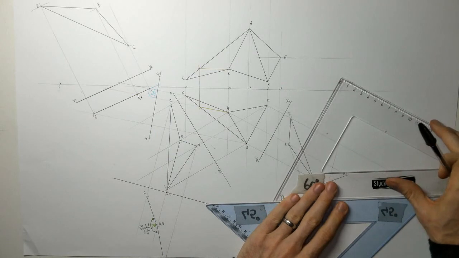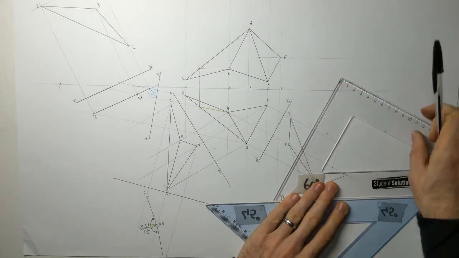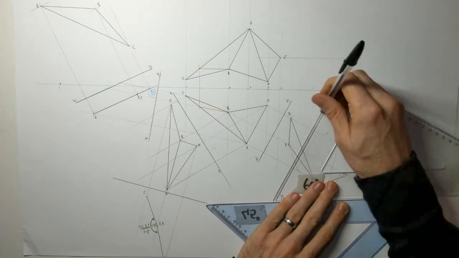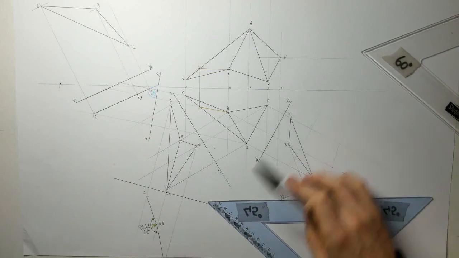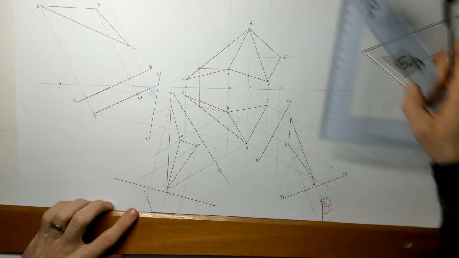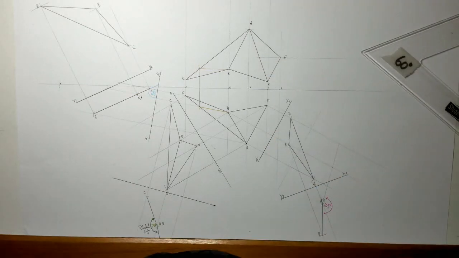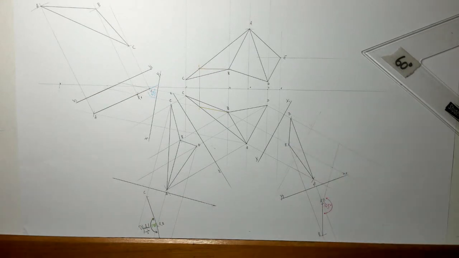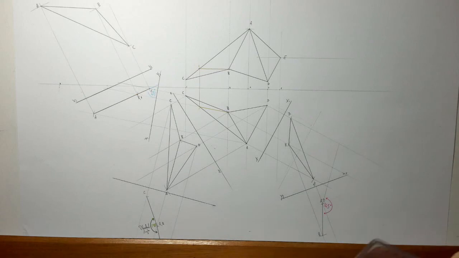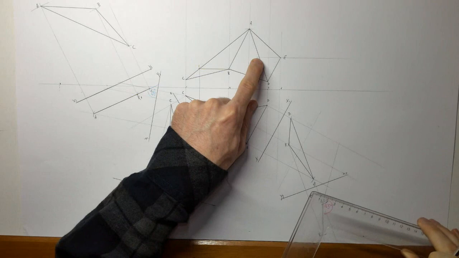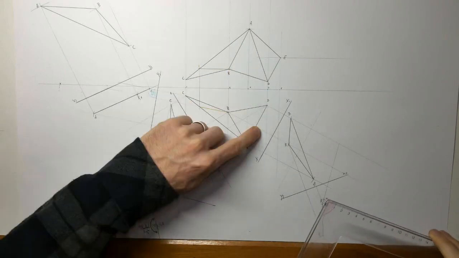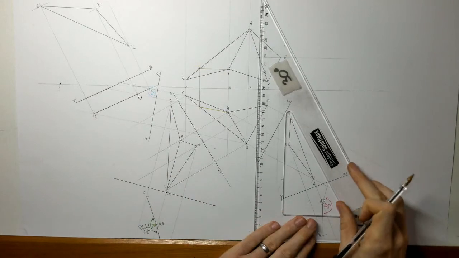At a height of 40. Okay, so that's a level line, that's a corresponding level line there. Okay, so where that point is on AD, I can find that corresponding point for AD down here.